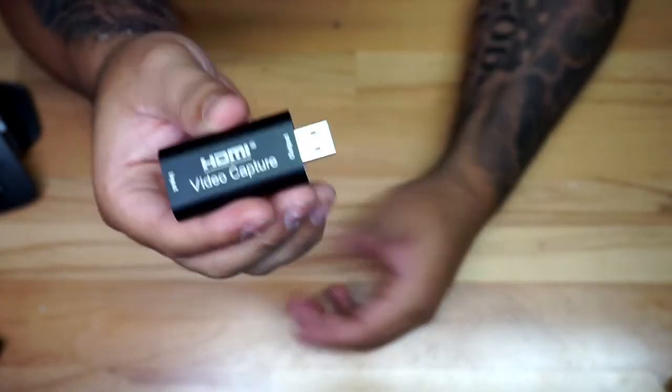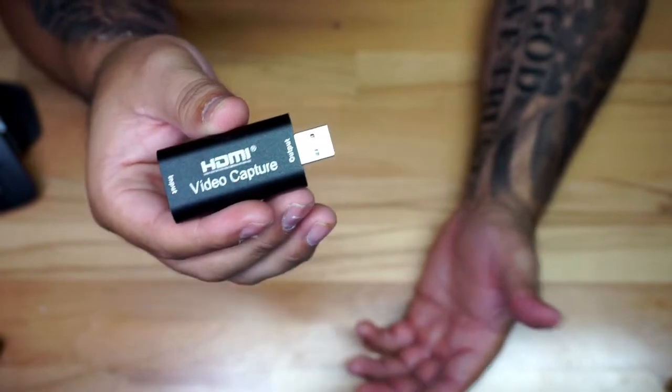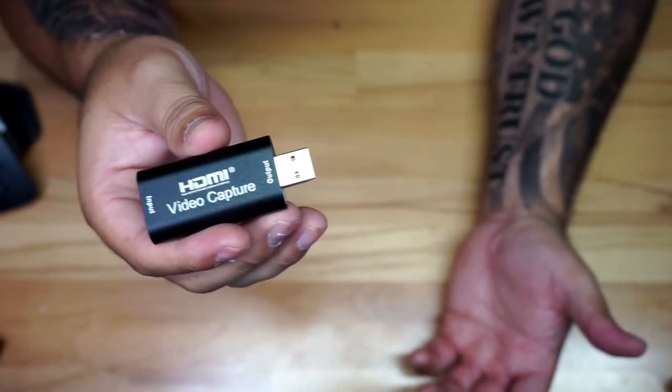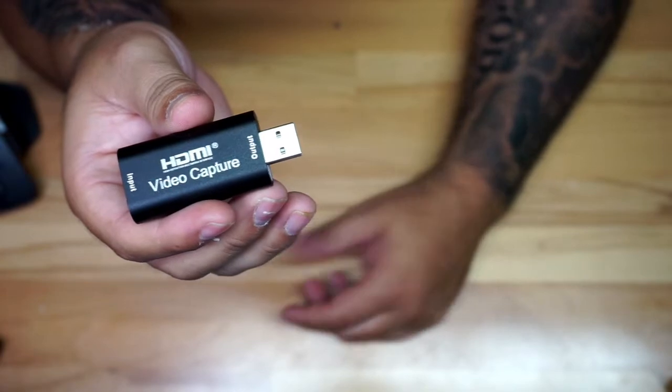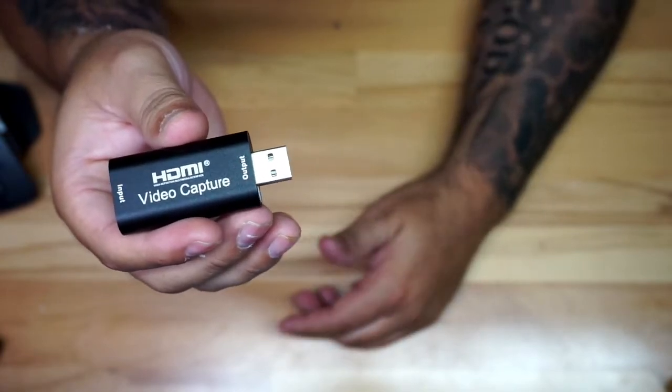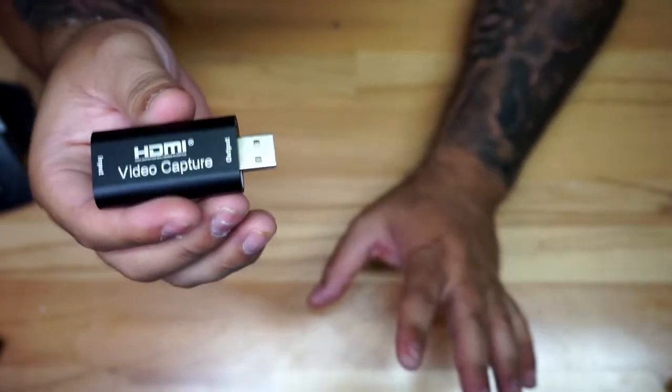Love this. In fact, it's about $19. I got 3 of them, just in case, right? In case something happened, I want to have a camera that I could use just in case I need to do this or not do that, right? So again, love this thing. Works good.